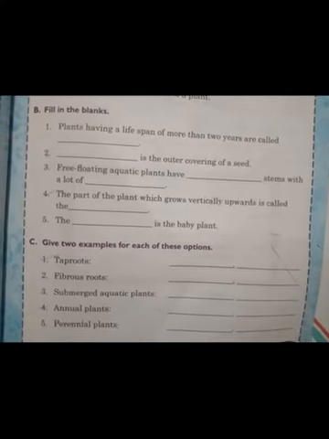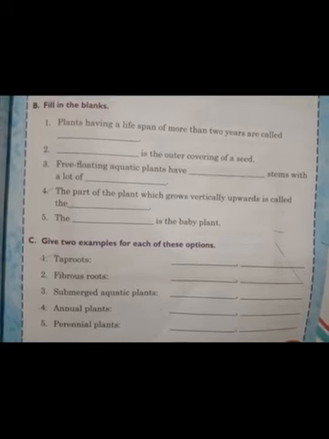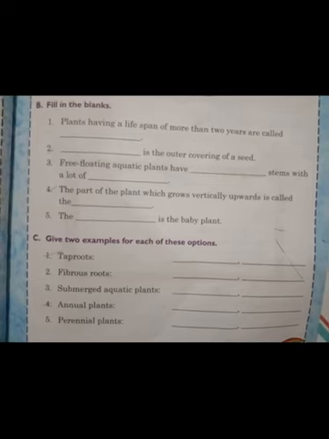I am sharing with you the fill in the blanks and give 2 examples for each of these options. Now let's come to fill in the blanks.